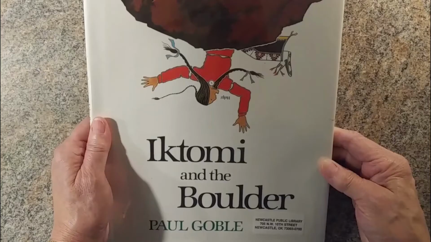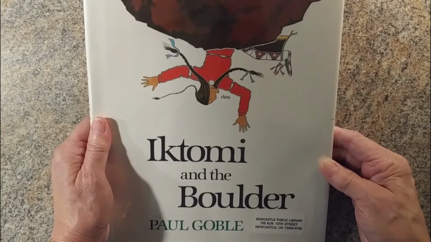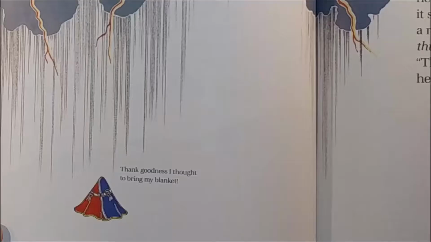Negative space is also called white space. It doesn't necessarily have to be white. It just means that it's a blank space. It's not used with any kinds of shapes, forms, or objects. In Iktomi and the Boulder by Paul Goebel, the use of white space increases the feeling of isolation that Iktomi feels on his quest.